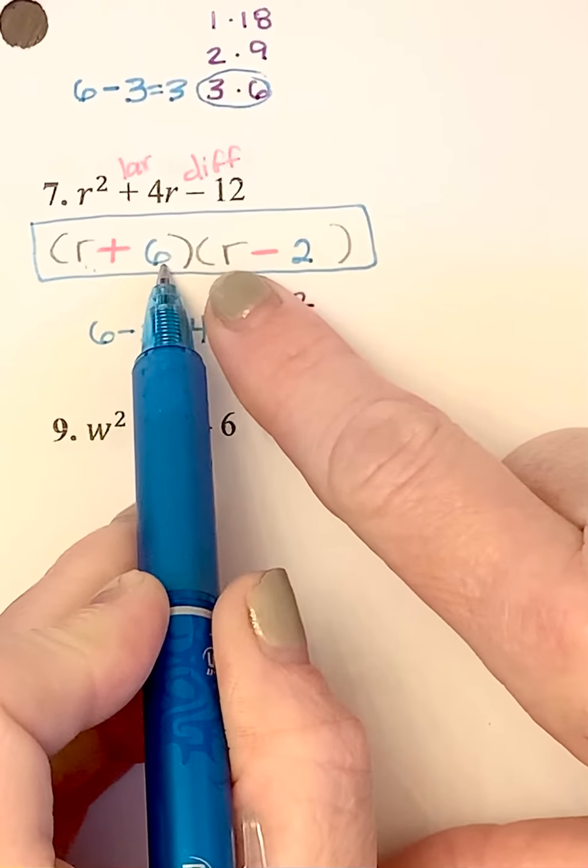Number 8, ask yourself, is there a greatest common factor? No. Is it a trinomial? Yes. Are the degrees in descending order 2, 1, and 0? Yes. Is the leading coefficient 1? Yes. Okay, so we start by writing our parentheses and figuring out the first term.